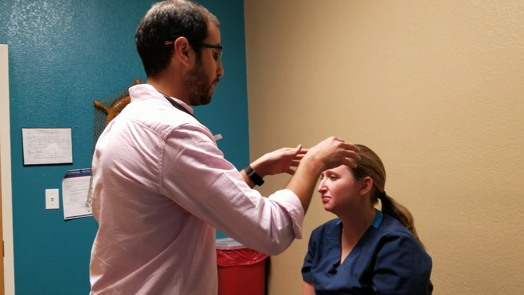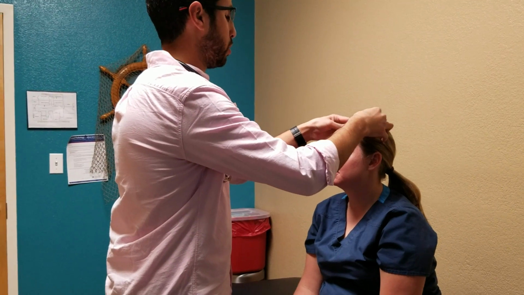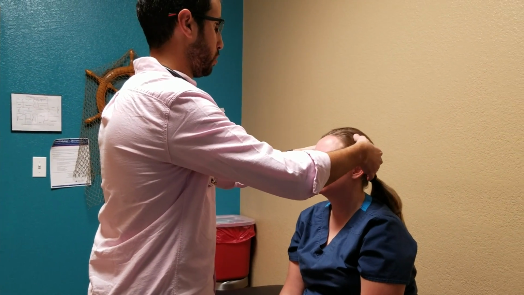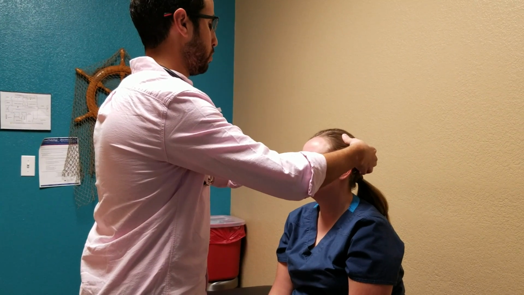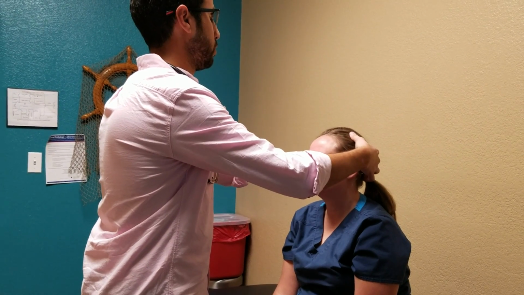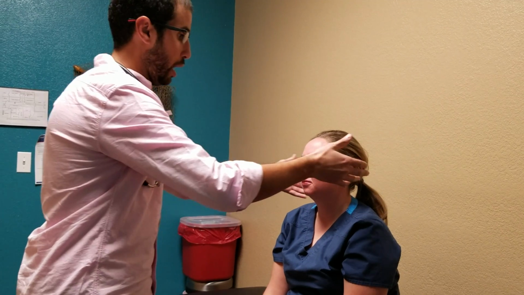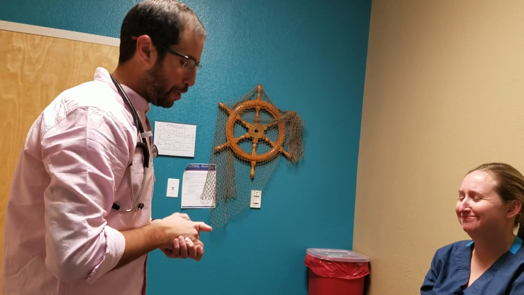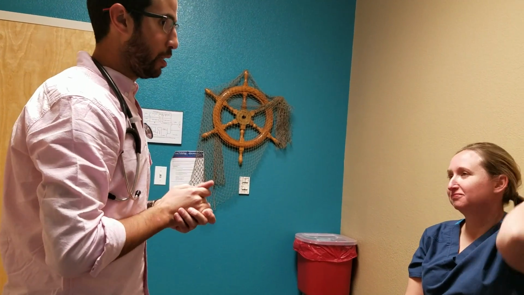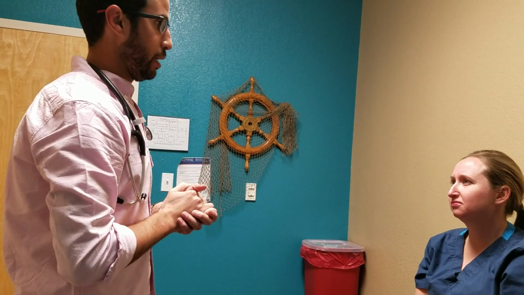I'm going to go ahead and palpate or feel your scalp, okay? I'll feel for any lesions or any trauma in your head, okay? Let me know if you feel any tenderness or any pain, okay? Okay. Sorry about your hair. Upon palpating your scalp, your hair is evenly distributed through your scalp, which is a good finding. Also, you don't have any lesions or any abnormalities in your scalp.